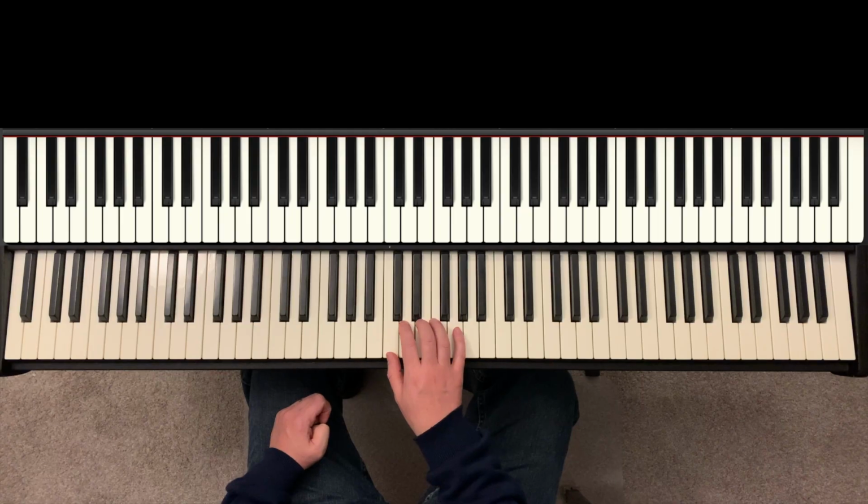Okay, at this point it should be evident how so many songs use just these diatonic chords, and how we can so easily find them using this root position chord shape on the keyboard.